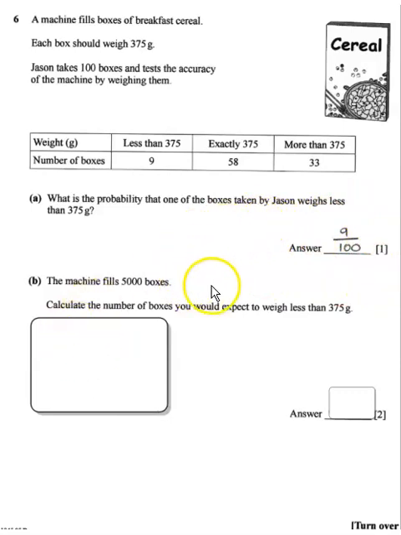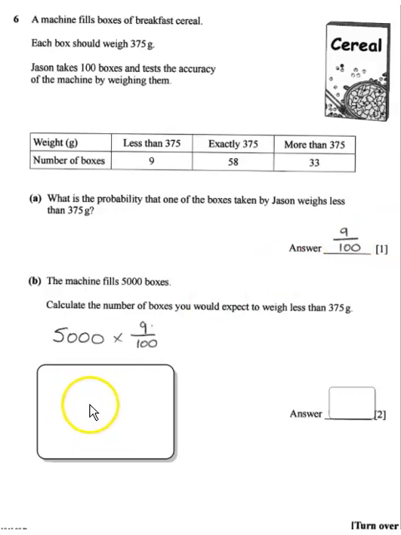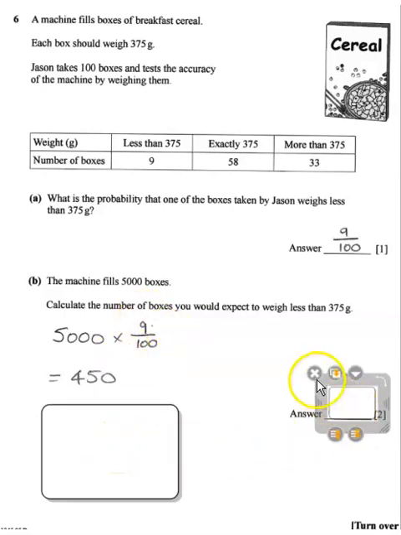So question b, it says the machine fills 5,000 boxes. Calculate the number of boxes you would expect to weigh less than 375. So because of this, we get the probability of weighing less than 375, which is 9 over 100. And what we do with this probability is we multiply with 5,000. That is 5,000 divided by 100, which is 50, and then multiply by 9, which is 450. So 450 boxes is expected to weigh less than 375 if you're doing 5,000 boxes in total.